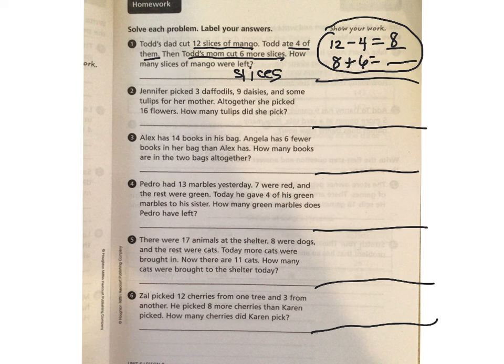The next one looks very similar to that. Okay? Jennifer picked 3 daffodils, 9 daisies, and some, put a question mark there, tulips for her mother. Altogether, she picked 16 flowers. So we know how many she had all together. How many tulips did she pick?